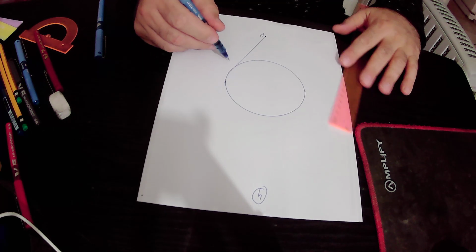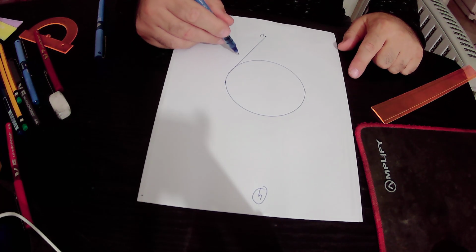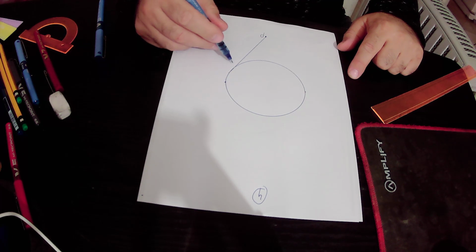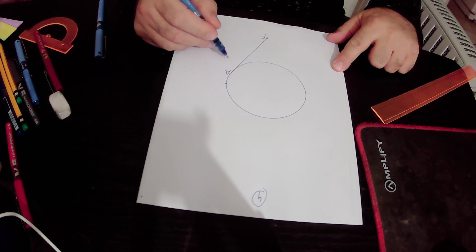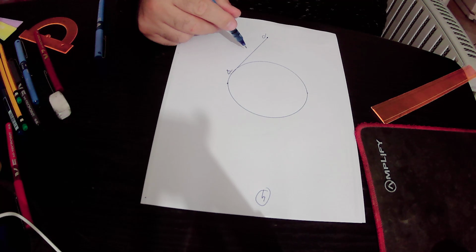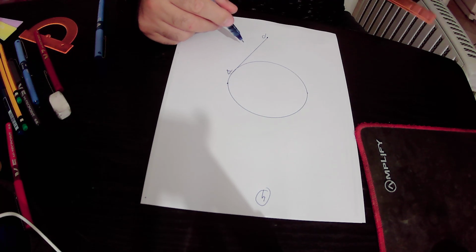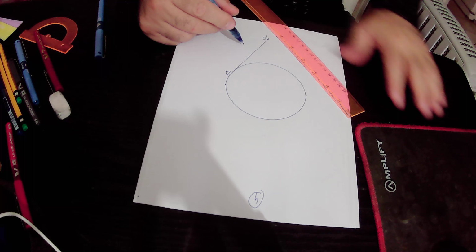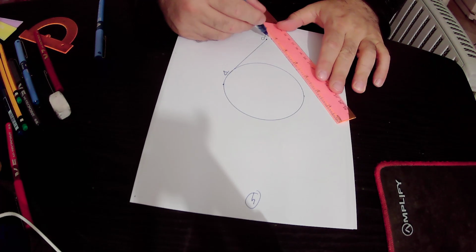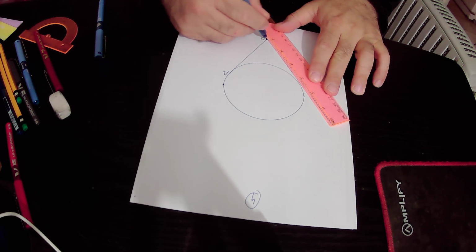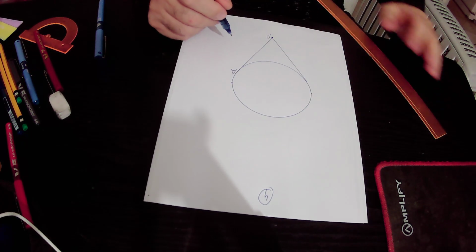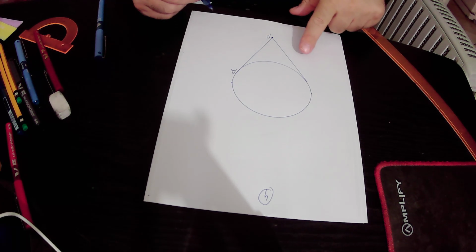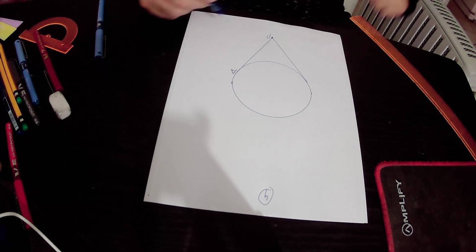We will define the touching point between the first tangent and this circle as point A. So this is the first tangent, and we will draw from point P the second tangent to this circle. We will define the touching point between the second tangent and the circle as point B.